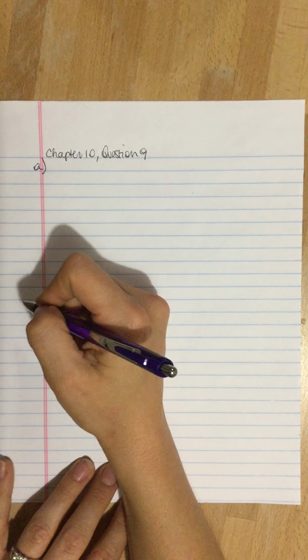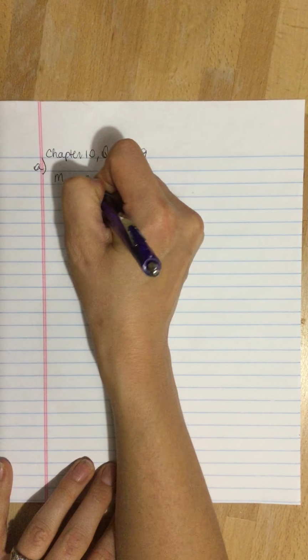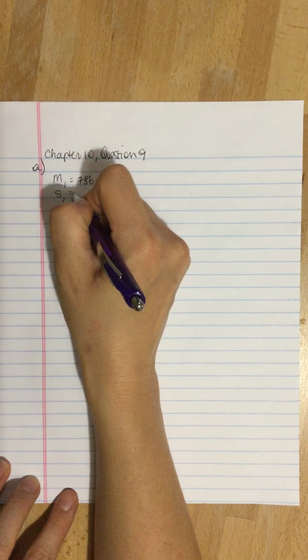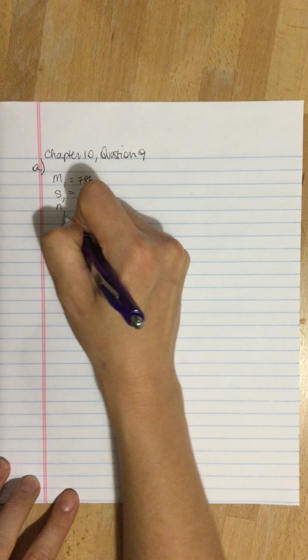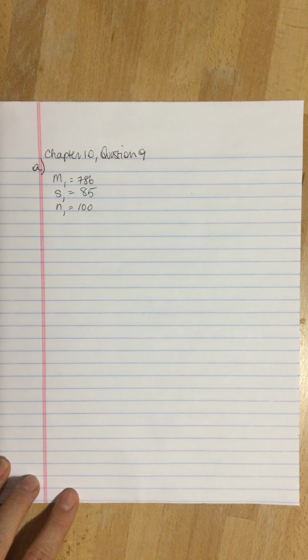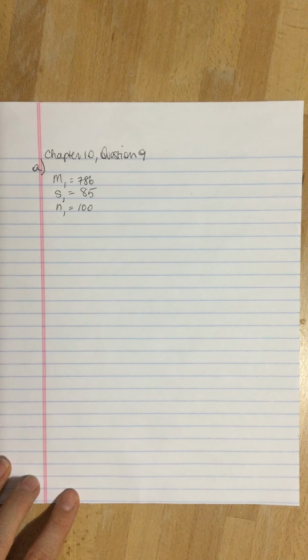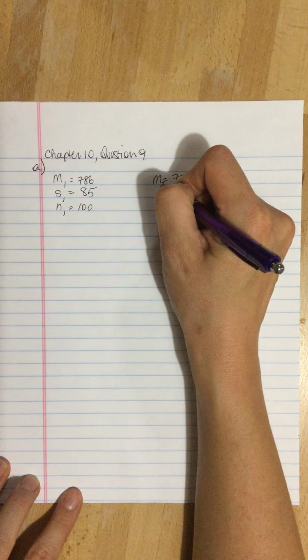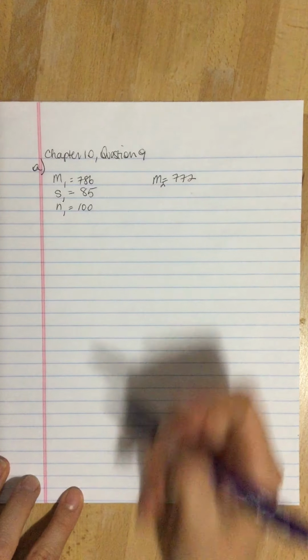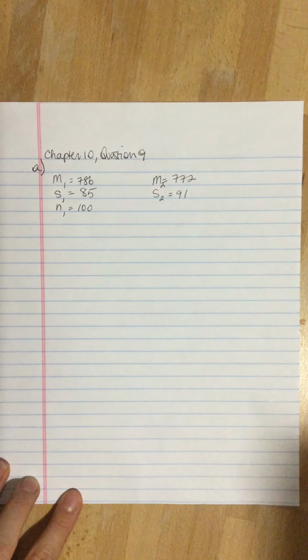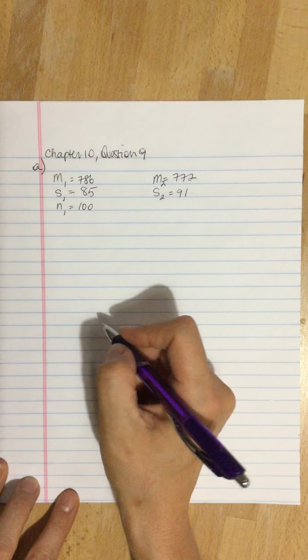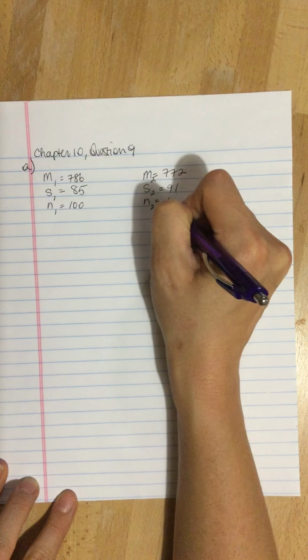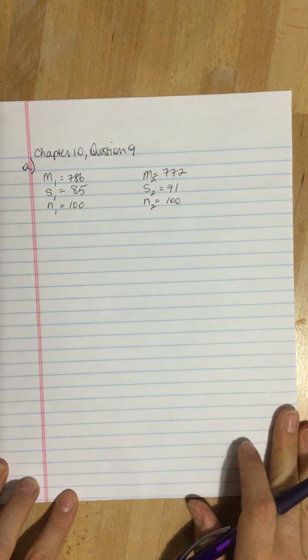Data similar to the results obtained show an average of M equals 786 calories per meal with a standard deviation of 85 for N equals 100 children and adolescents before the labeling, compared to an average of M equals 772 calories with a standard deviation of 91 for a similar sample of N equals 100 after the mandatory posting.